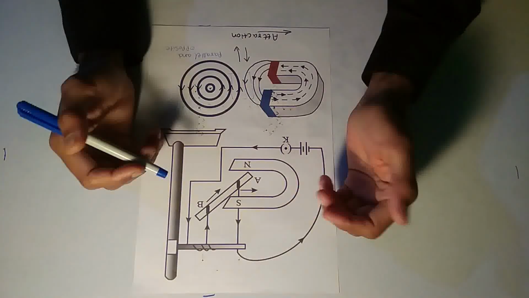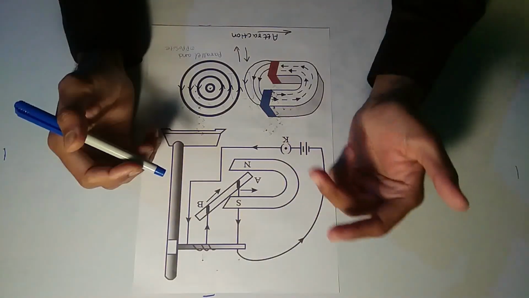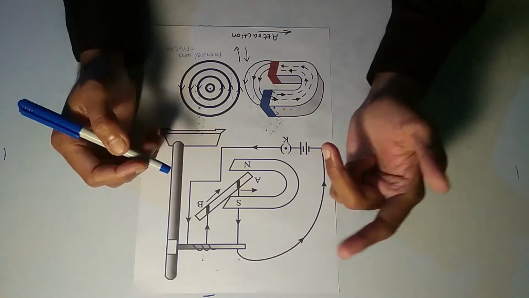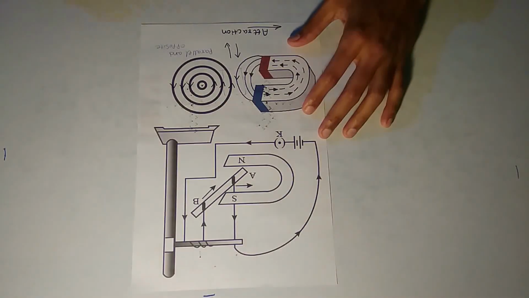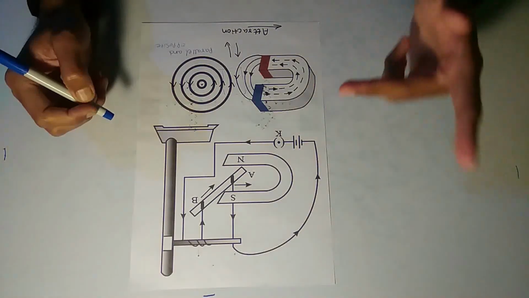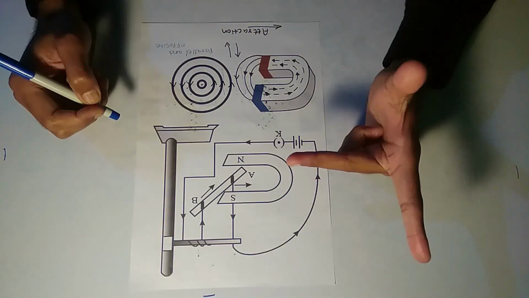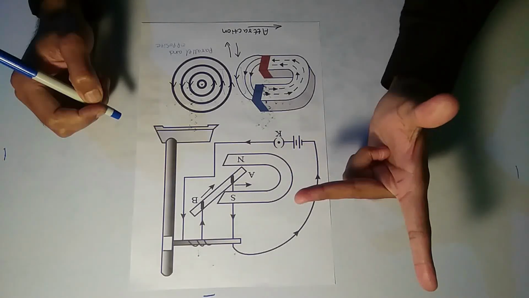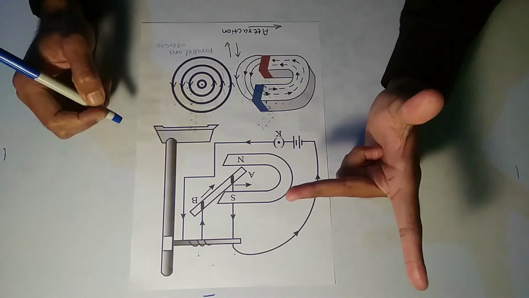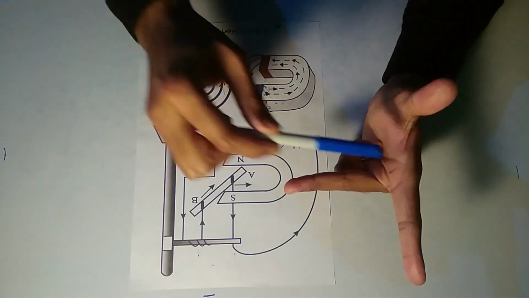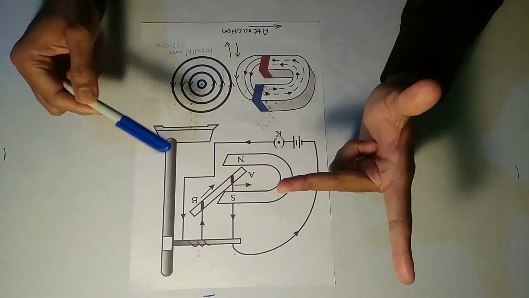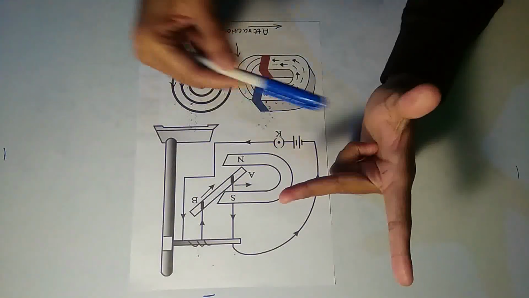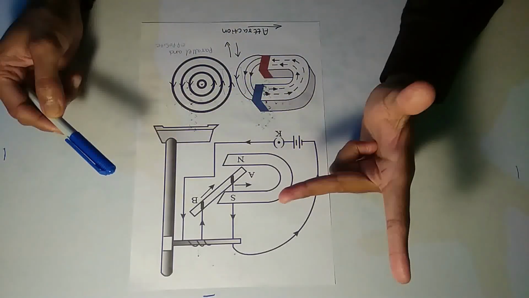There is also another method to decide in which direction the force will act. This is called the Fleming's left hand rule. According to Fleming's left hand rule, 3 fingers of our left hand stretched out like this can be used to determine the direction of force. In this rule, the forefinger represents the direction of field, middle finger represents the direction of current, and the thumb represents the direction of force.